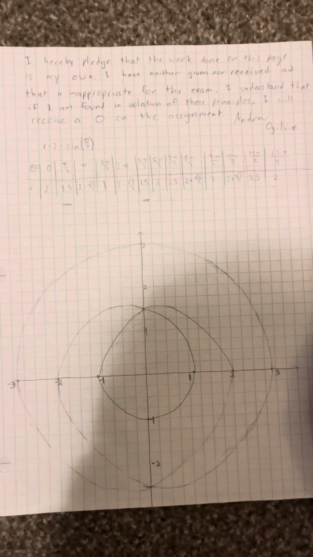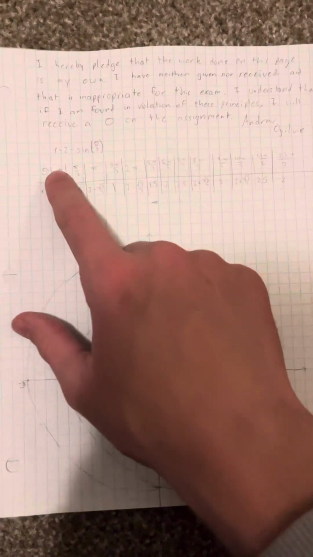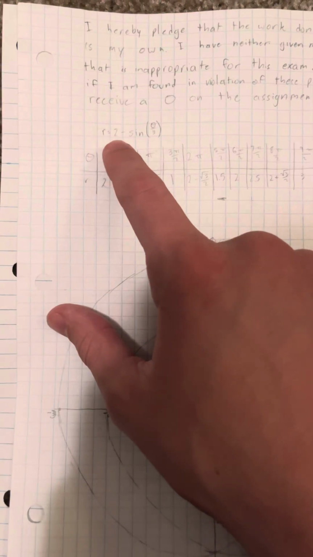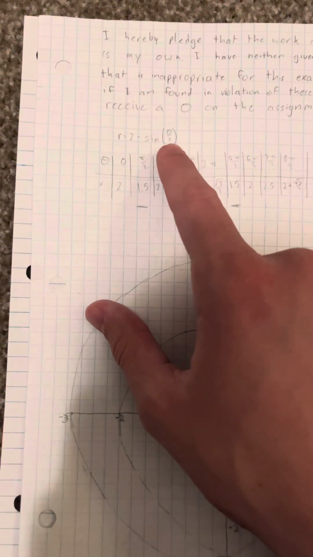So this is oral exam 2. Here's the statement, here's my signature. The equation is r equals 2 minus the sine of theta over 3.